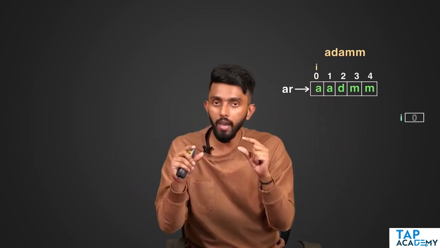If I start I from here, if I has a pair, it only means that the next character will be the same. So all I have to do is check if the I plus 1 character is the same. Array of I, is it equal to array of I plus 1? If it is equal, you know it is a pair. If it is not equal, then update a value which keeps count of how many non-pair characters.